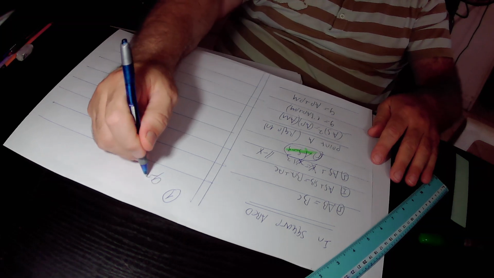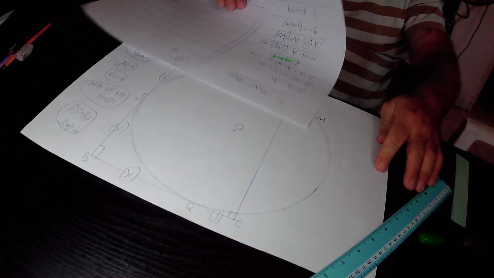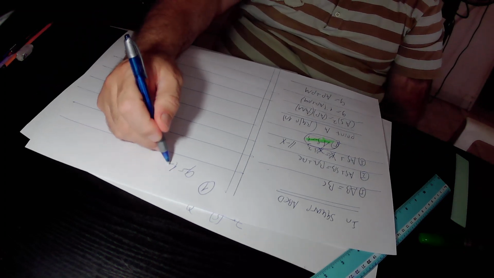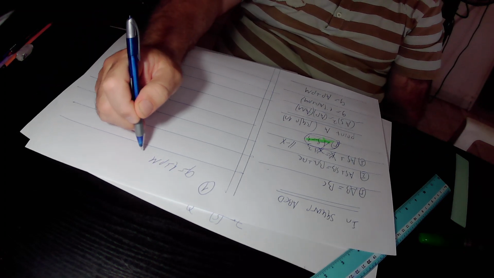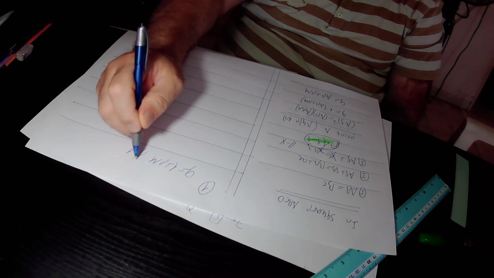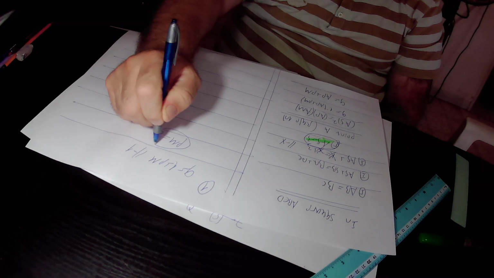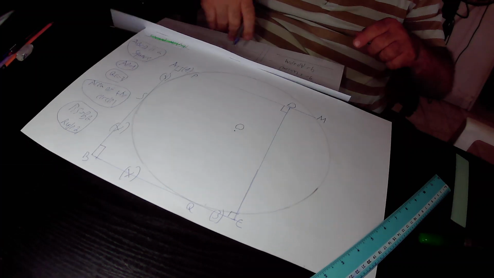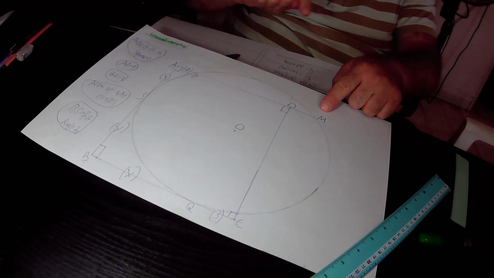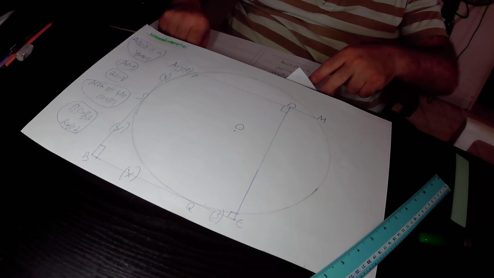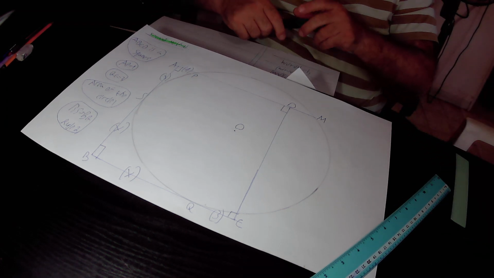9 equals AP, which is 1, plus PM. Here you subtract 1 from the equation and you get that PM equals 9 minus 1, which is 8. So the length of this chord PM is equal to 8 units.